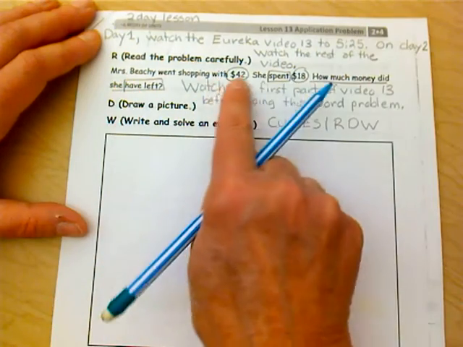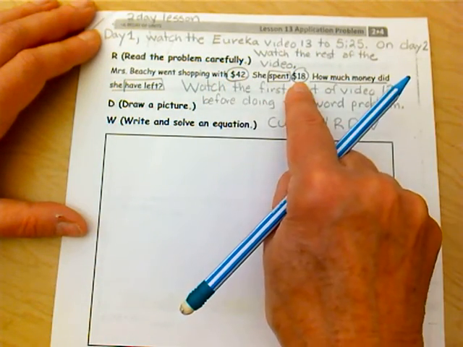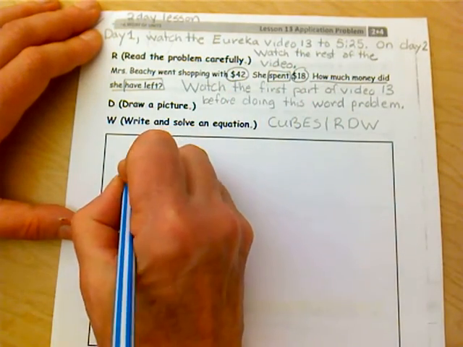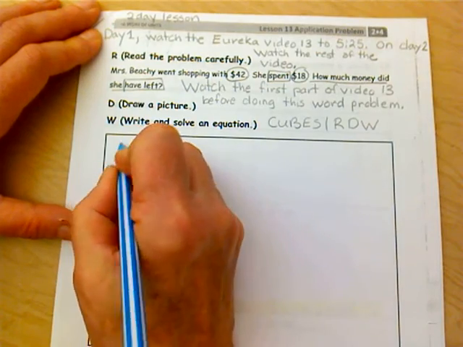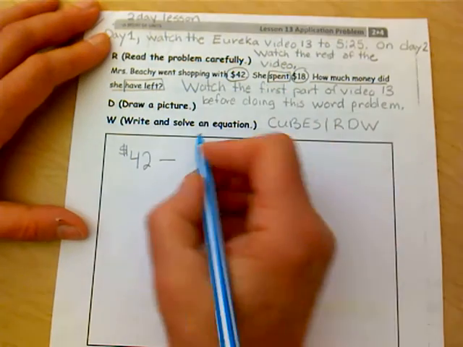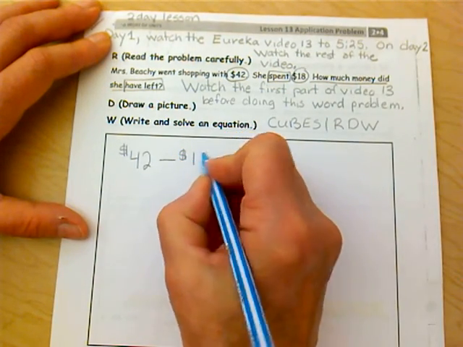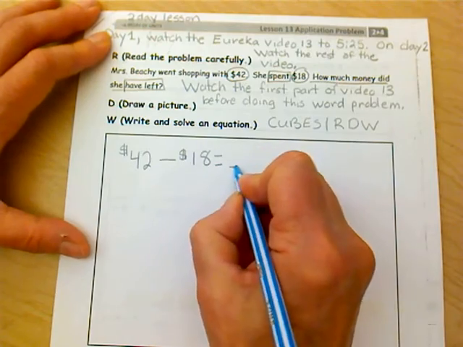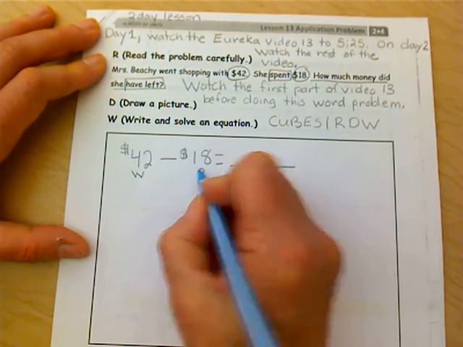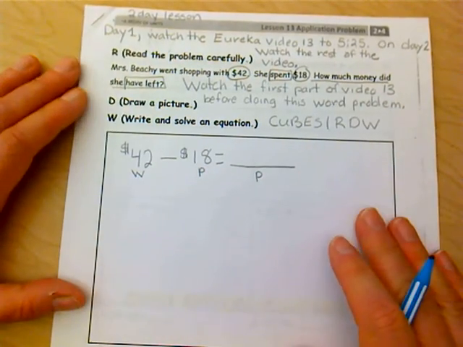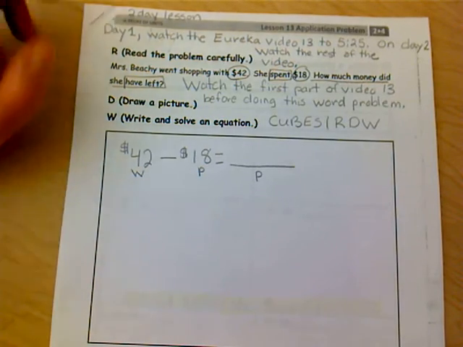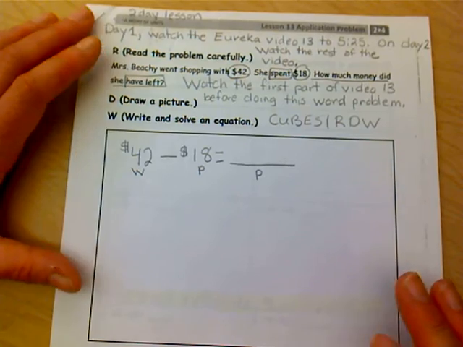Well, Mrs. Beachy went shopping with $42, and she spent part of it. Some came out of the whole. So I know that $42 is my whole. And because she spent the money, I know some is going away. How much is going away? Well, $18 is going away. And that is where I'm looking for my other part. So whole, part, and part. When I get finished, remember, my two parts have to add up to equal my whole if I was using a number bond, which we're not going to on this problem.